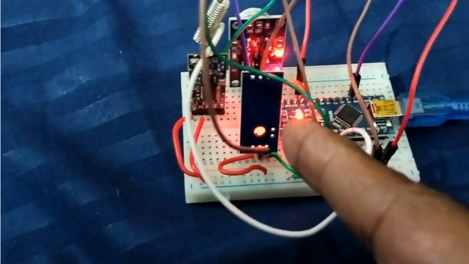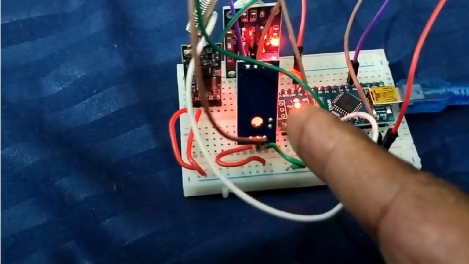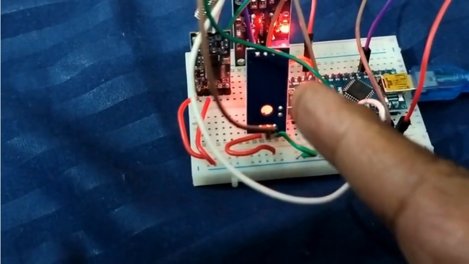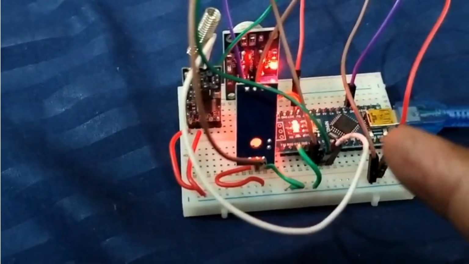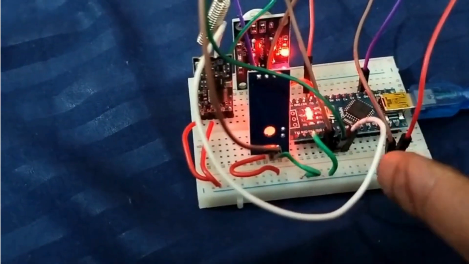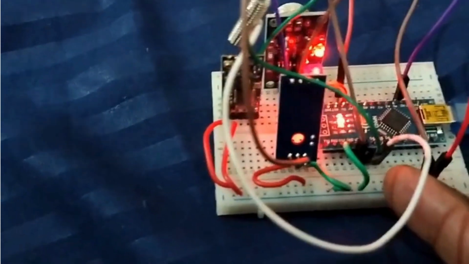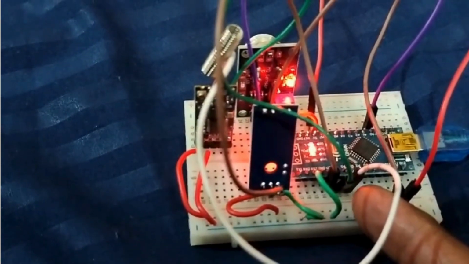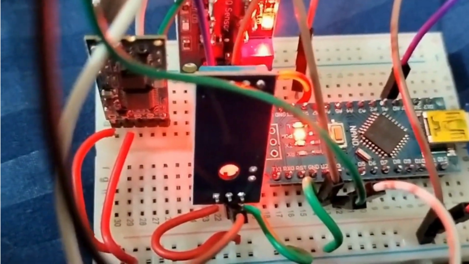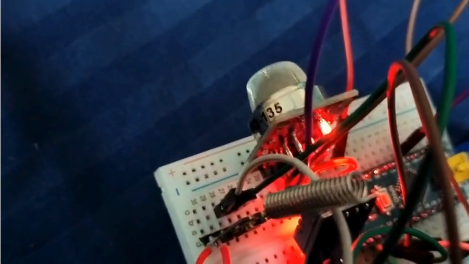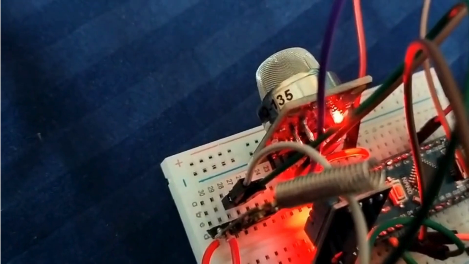That means my DHT11 temperature and humidity sensor is connected to D2, and the TX and RX I have taken from here. You can see, it is coming from D3 and D4 here. I don't know whether you can see or not, D3 and D4, that is going to this part, to D3 and D4 on my transmitter side.